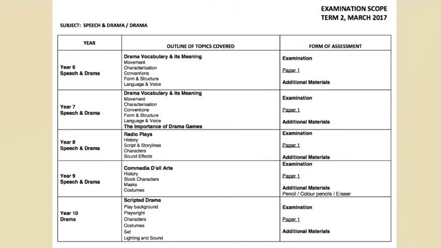And as you can see, I had year 6, 7, 8, 9, and 10. And this is their assessment scope. So I was able to do schemes of work for each year group. Year 6 and 7 were similar. Their exams were slightly different. Year 8, we did radio plays. Year 9, commedia dell'arte. And year 10, scripted drama.